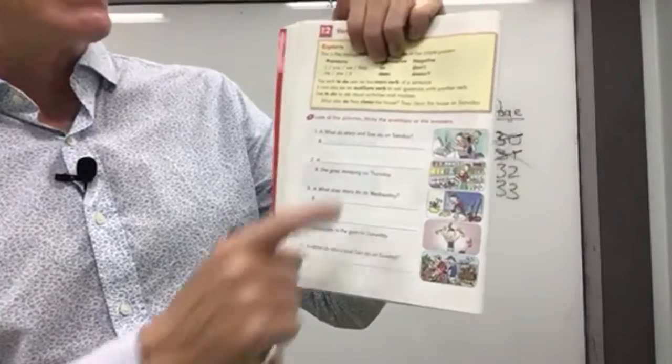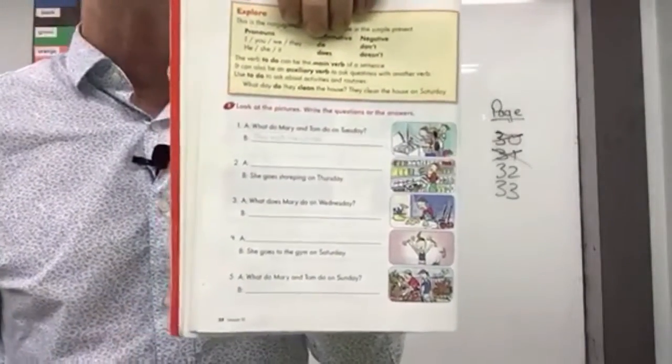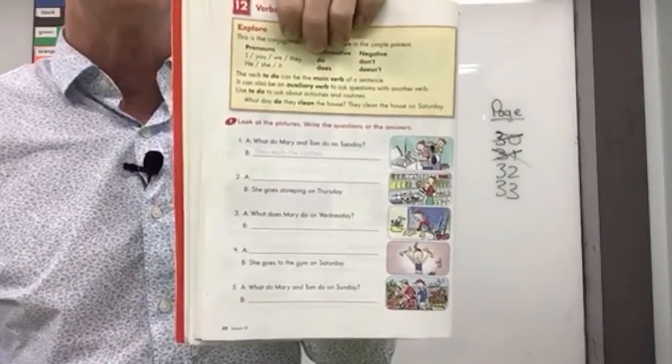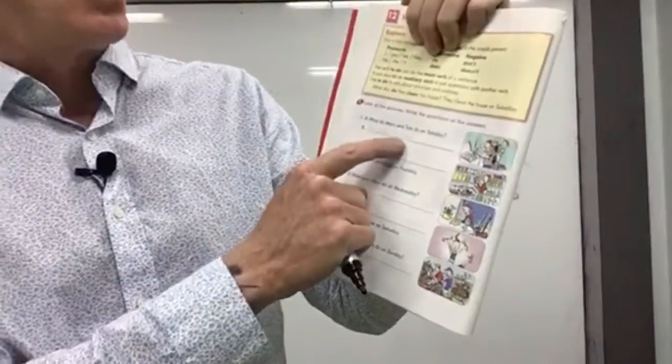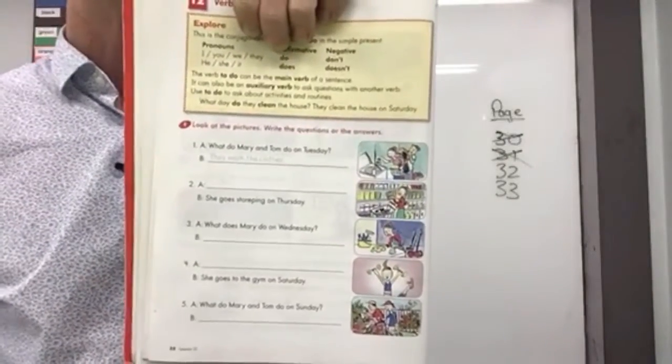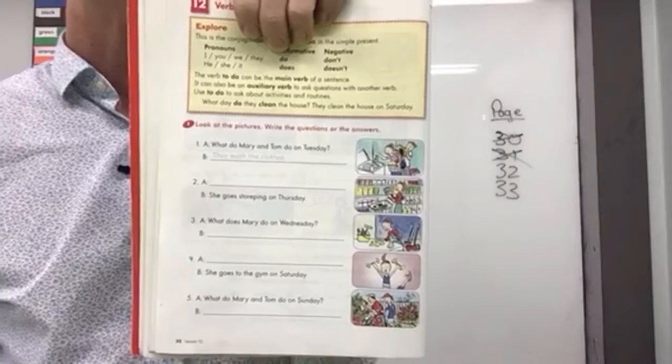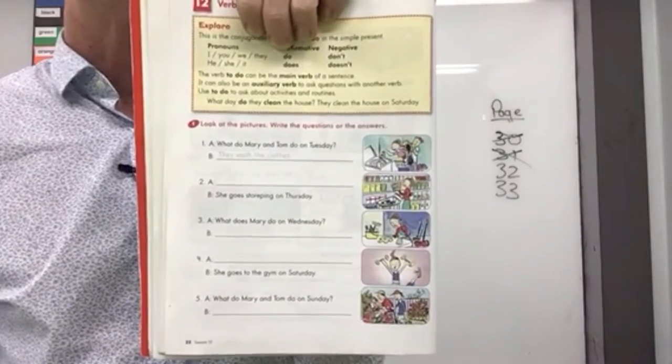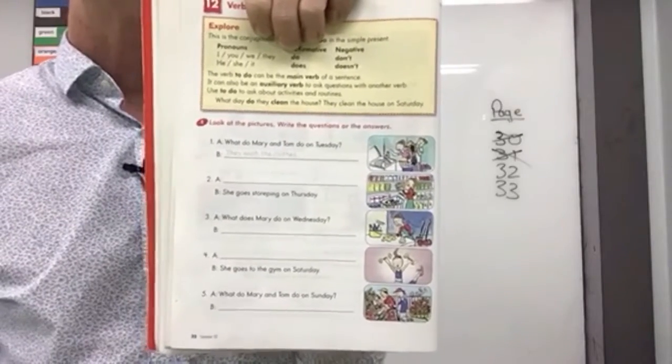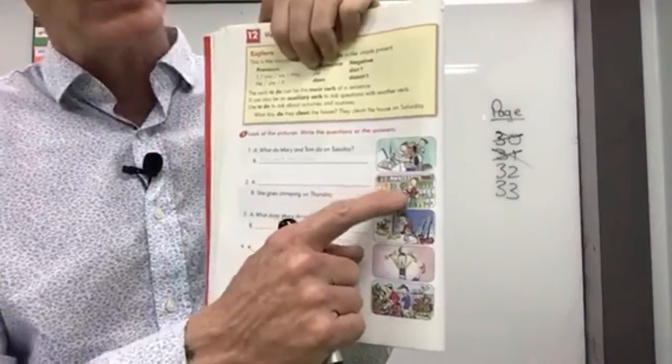What do Mary and Tom do on Tuesday? They wash the clothes. So what do Mary and Tom do on Tuesday? They wash the clothes. Number 2, have a look at the picture. Number 2, we have an answer.